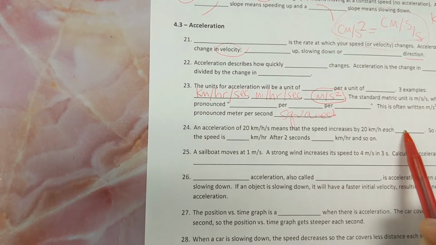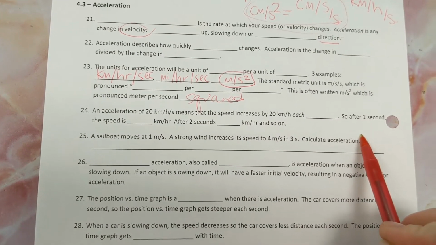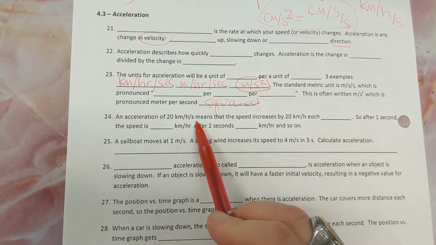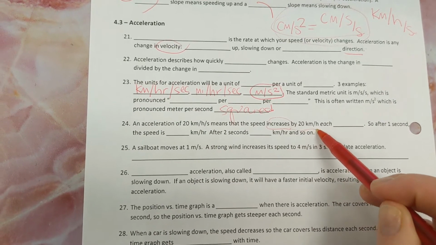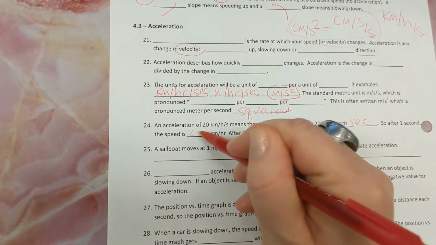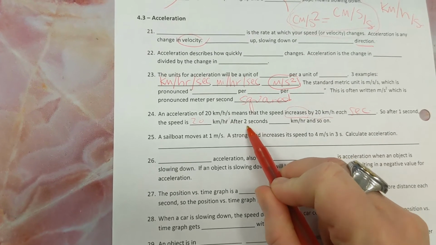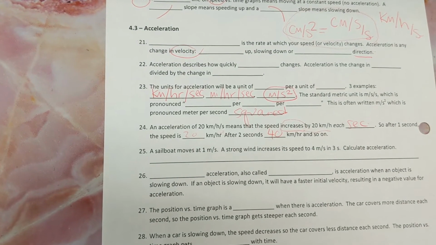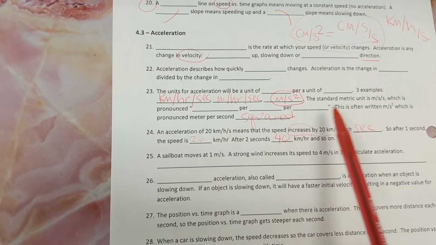Next up for number 24, there's a math problem here. This one is also illustrated in your book if you want to take a look at it there. An acceleration of 20 kilometers per hour per second means that the speed increases by 20 kilometers per hour each second. So after 1 second, the speed is 20 kilometers per hour. But then after 2 seconds, now you're going 40 kilometers per hour, and so on. So it's increasing by that amount each second. And that's where that exponent comes from.